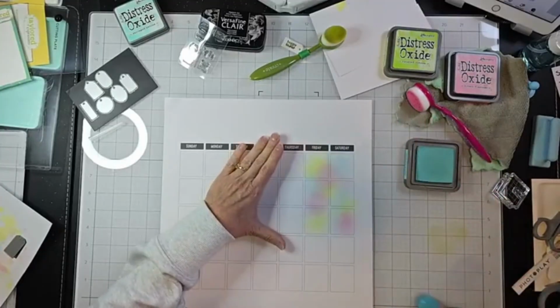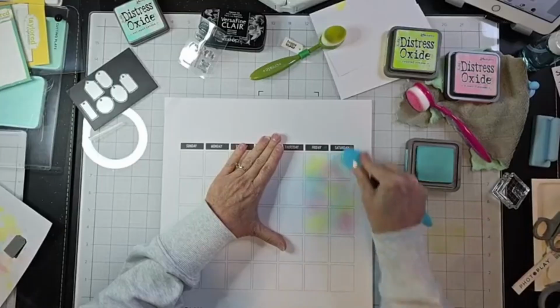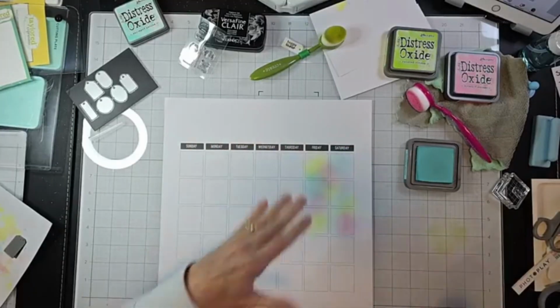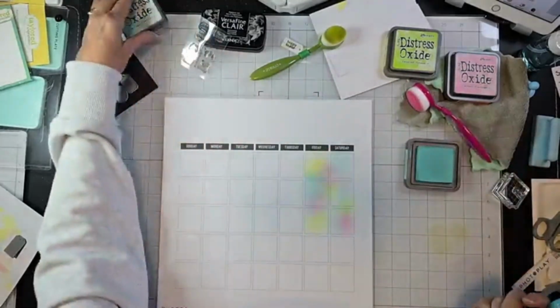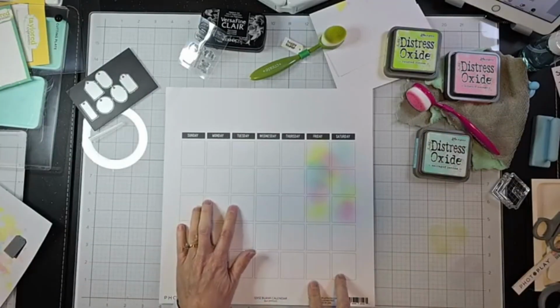And if you want to concentrate on one color a little bit more than the others, you can certainly do that. You can build up the color, make it a little lighter, a little darker, whatever you want to do. So that's how that goes. I did it in 2 areas. I did it here and then I did it down here.